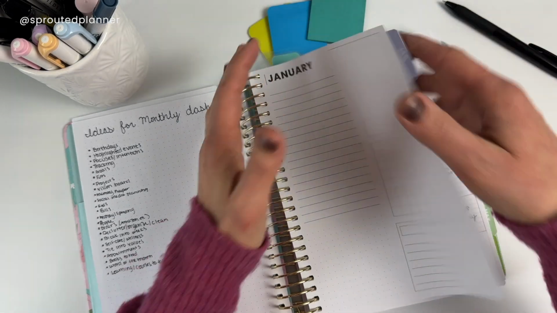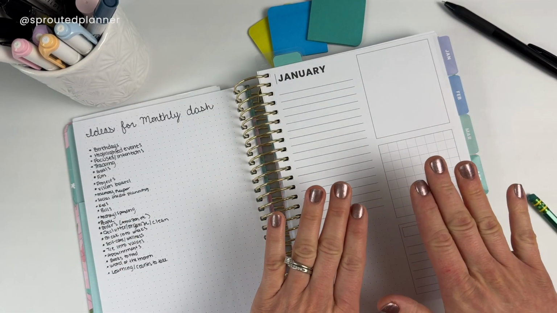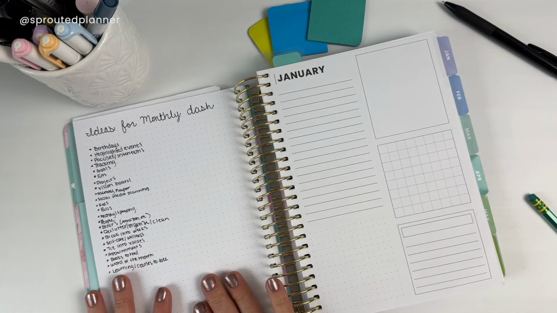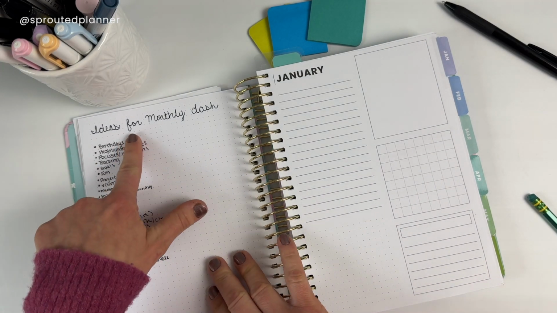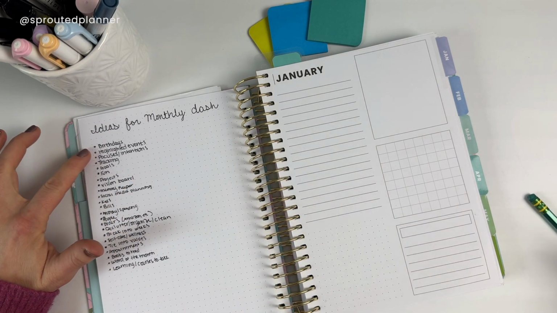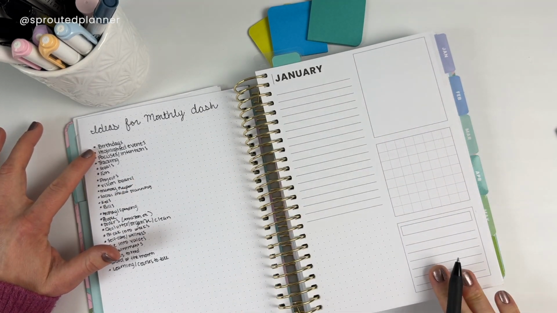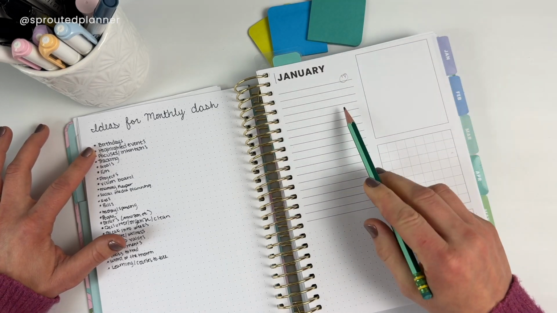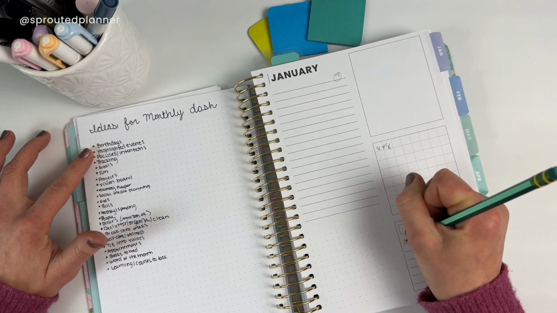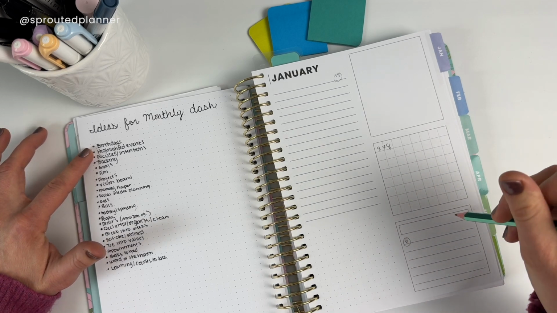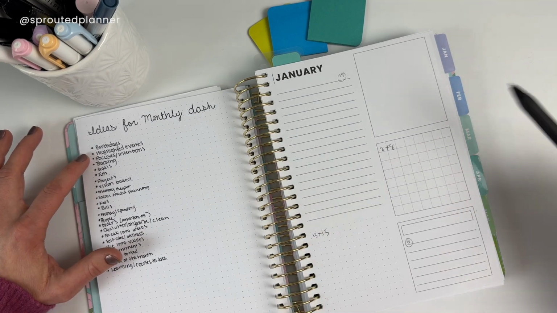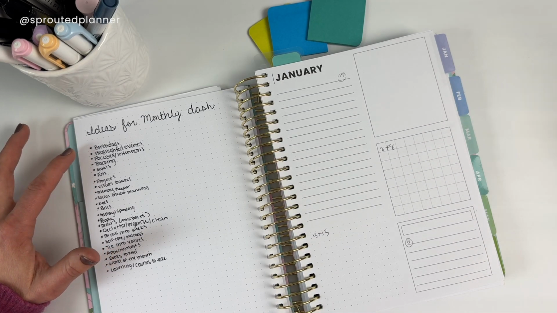This is my actual planner that I have set up. So I have my blank dashboard, but at some point I wrote down some ideas for the monthly dash. So here's some ideas. We have these sections. I know you can see them. There's 17 lines right here, an 8x8 grid here, and we have 6 lines here with the header box. And then this 13x13. Just to give you an idea of how much everything is.